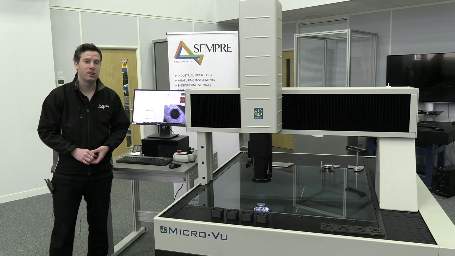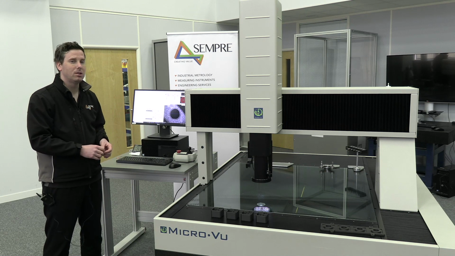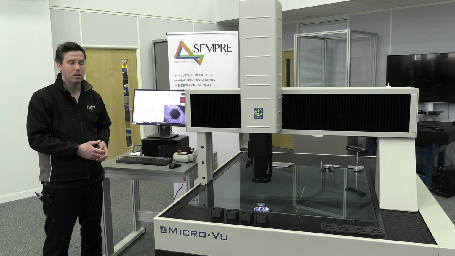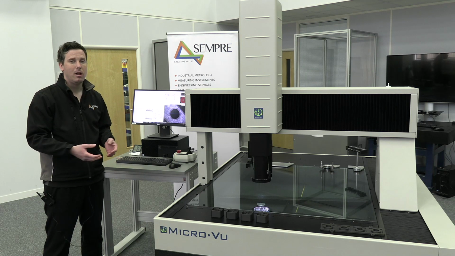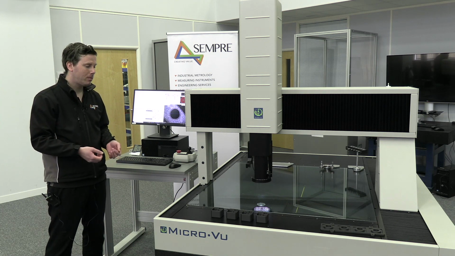One of the advantages of the Excel machine we've got here is we've got a large working space, so we can fit many parts onto the glass bed. Could be the same with your Vertex. You might have small parts, and you might want to be able to measure more than one part at a time. So that's what I'm going to show you here.